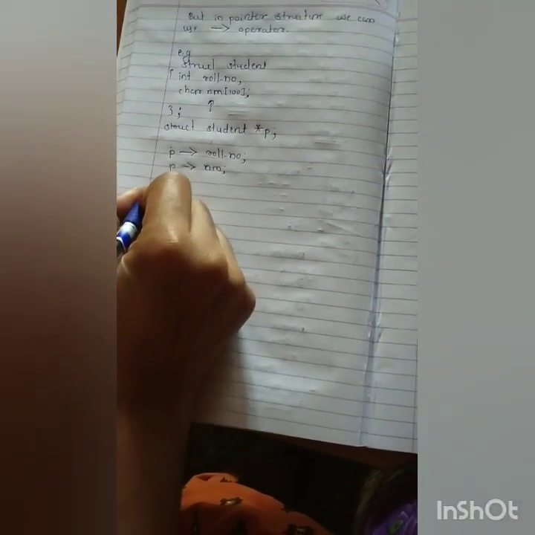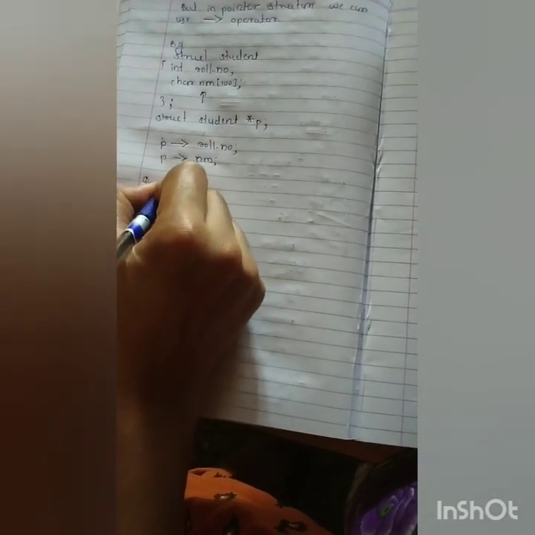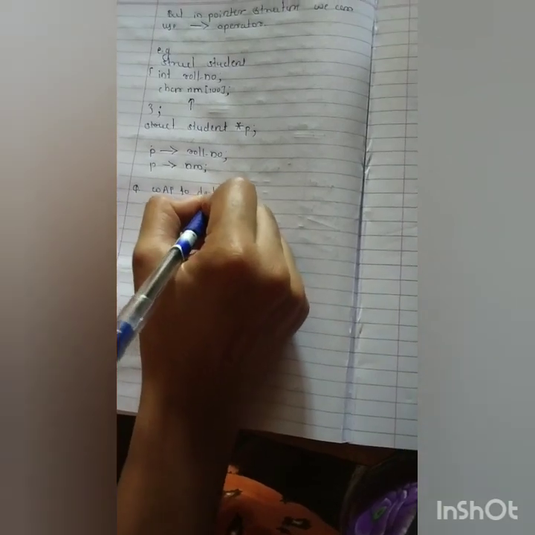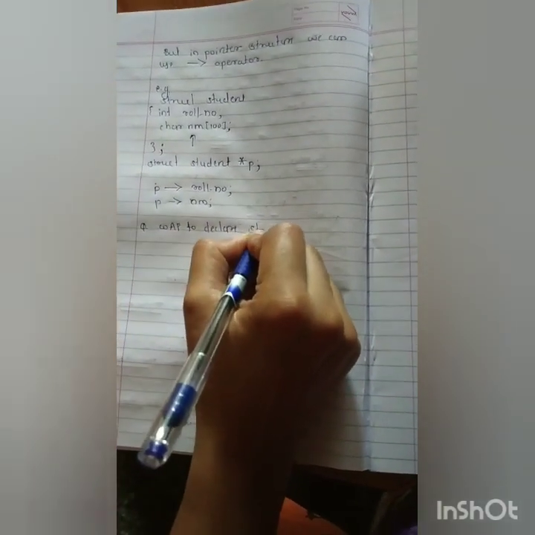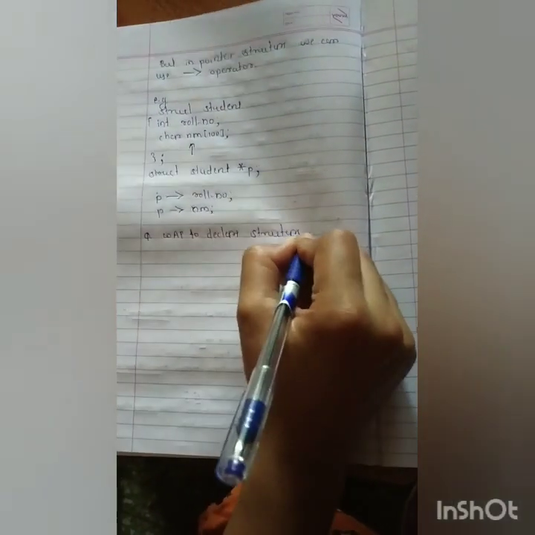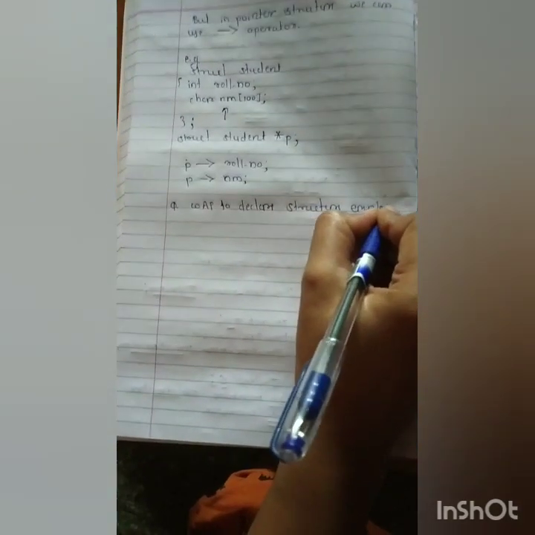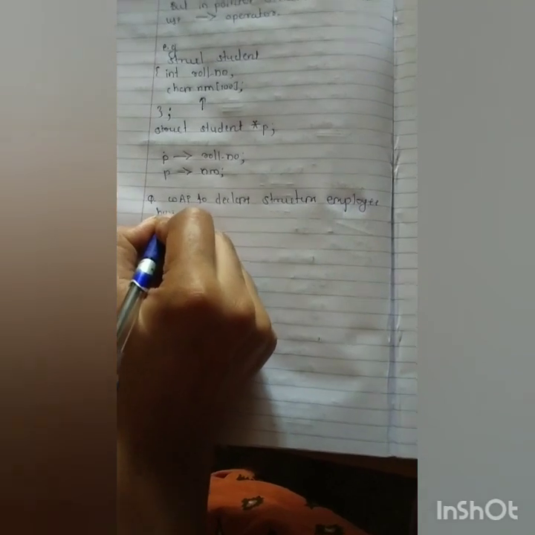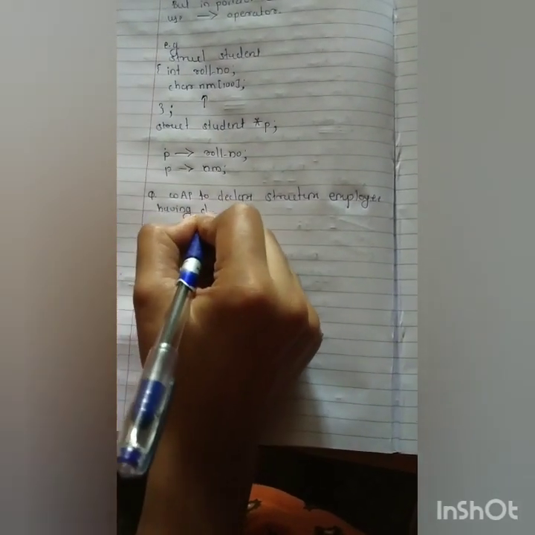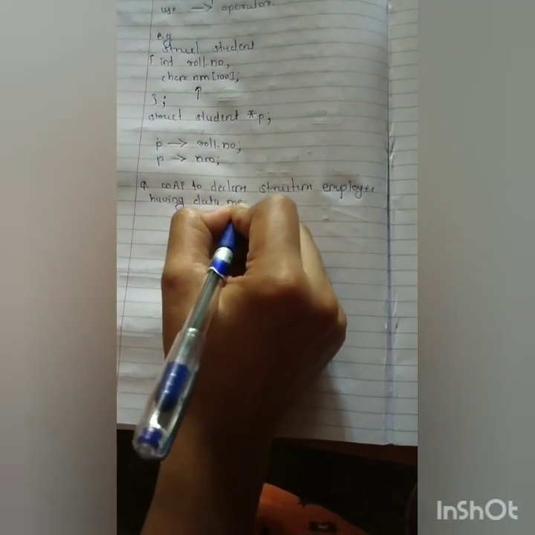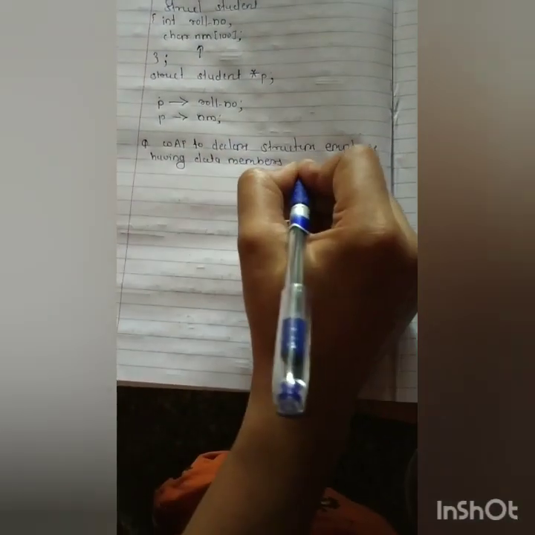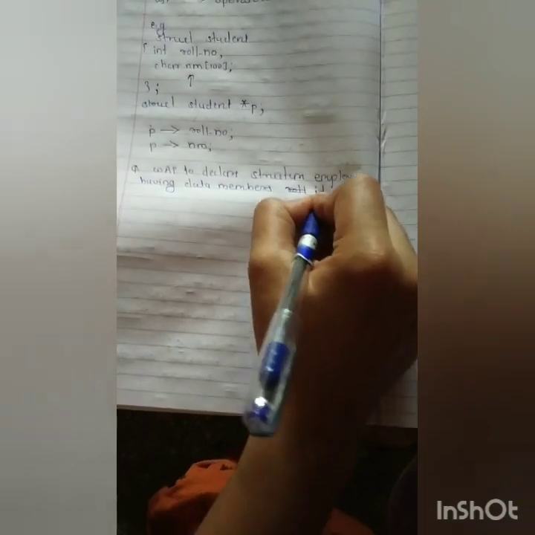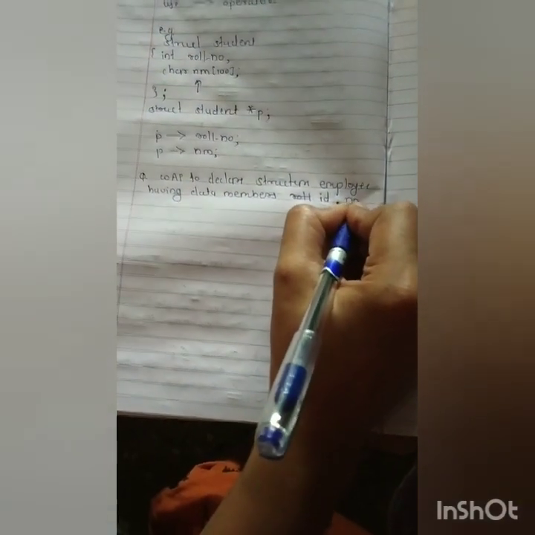Let us see one example. Here we write a program to declare a structure employee having data members, suppose employee ID and name.